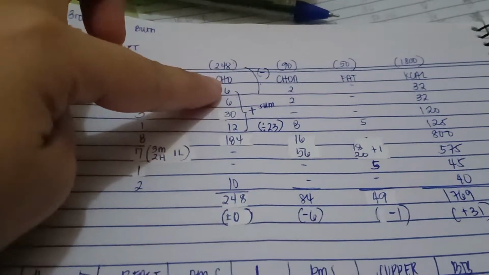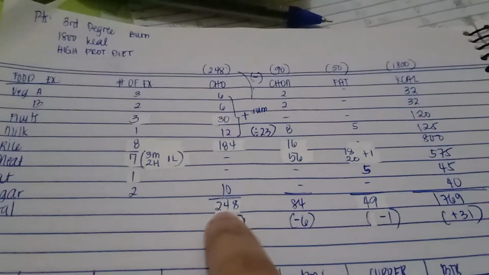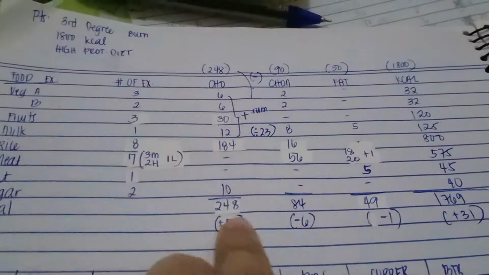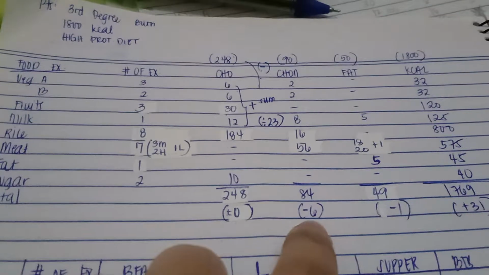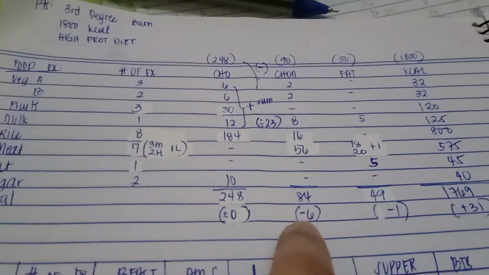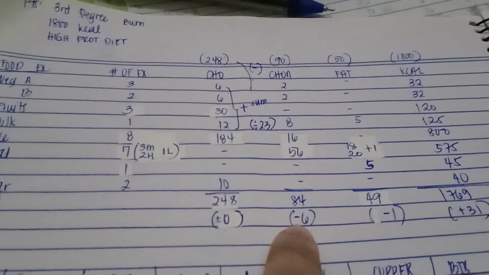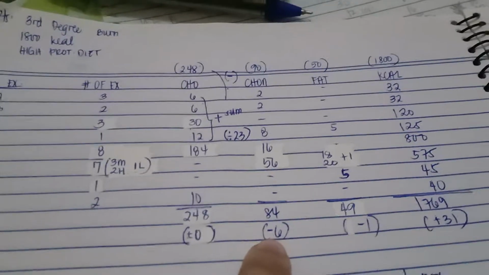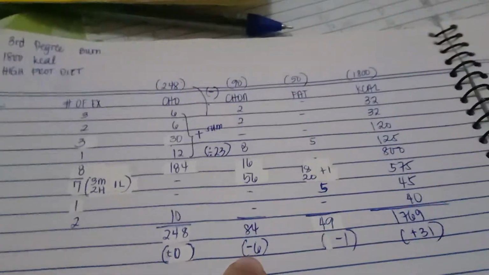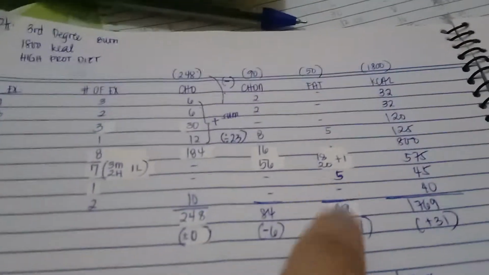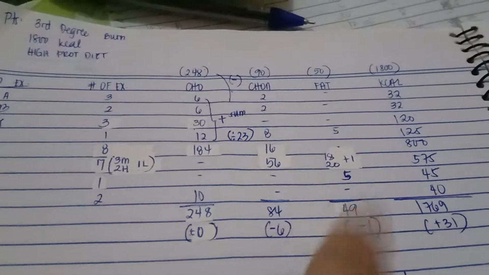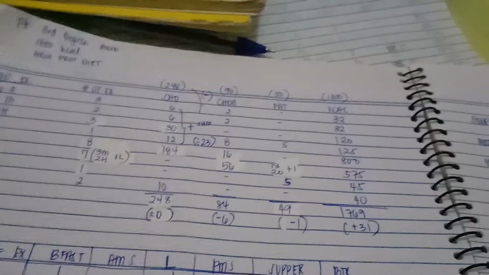So, 248 here. So, meron tayong total na 248 din dito sa ilalim. Pero dito sa protein, as you can see, may kulang tayong 6. But I think it's okay kasi hindi naman talaga natin yan nababalance palagi. Dito sa fats, meron lang tayong kulang na 1. Okay? So, how to solve kilocalorie?